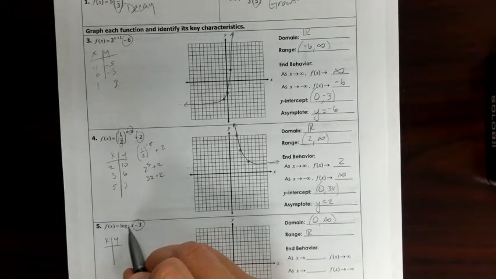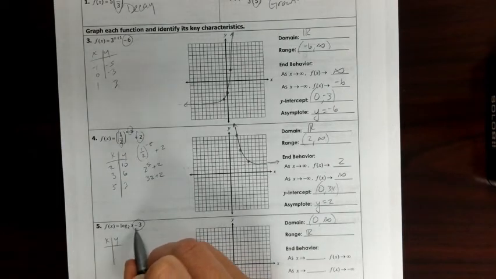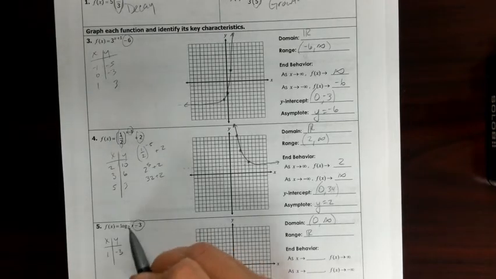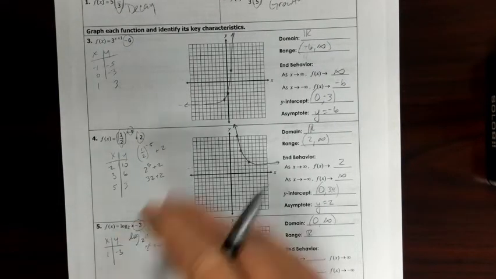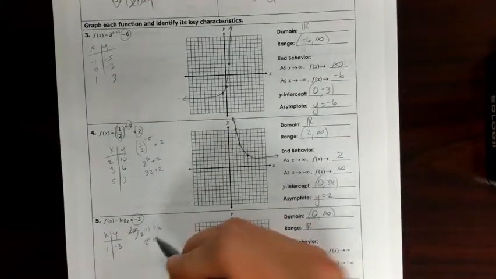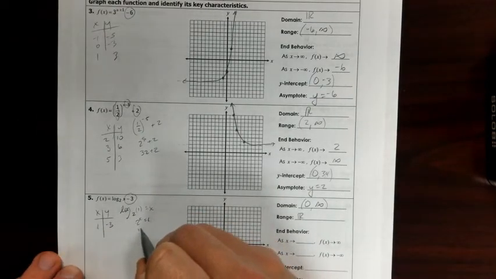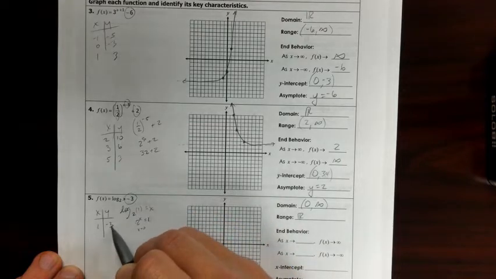If I plug in 1 right here, I've got log base 2 of 1 minus 3. So 2 raised to the what is going to give me 1? I'm looking at the log base 2 of 1, so that is equal to x. So 2 raised to the x is equal to 1. Anything raised to the 0 is 1, so that's where I'm getting x is 0 here. So I've got 0 minus 3, which is negative 3.